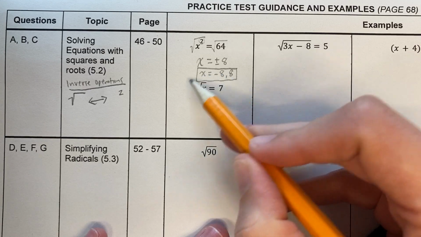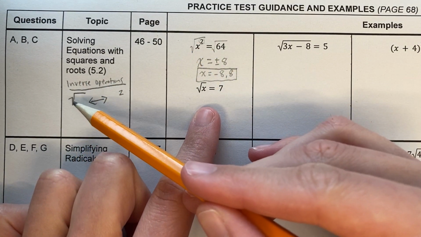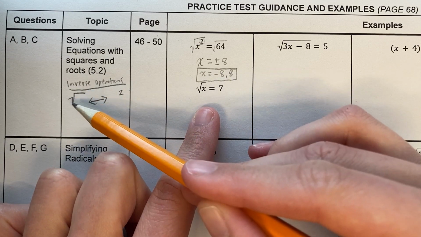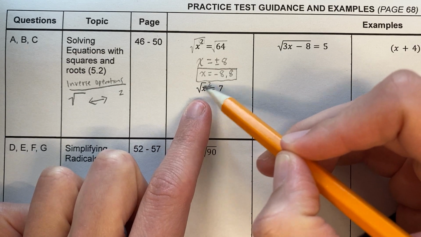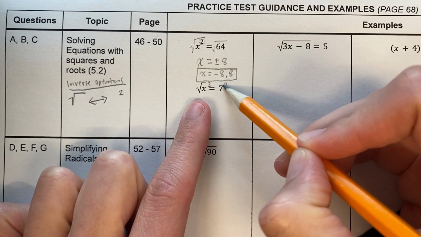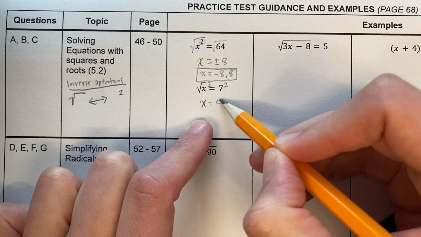Now, on the flip side, if I see an equation like this, where x is being square rooted, I say, oh, I see a square root. Let me do the inverse. What's the inverse of square root? The inverse is squaring. So I'm going to square this. Now, if I square on the left, I have to square on the right. So I get x equals 7 squared. That means 7 times 7, that's 49.